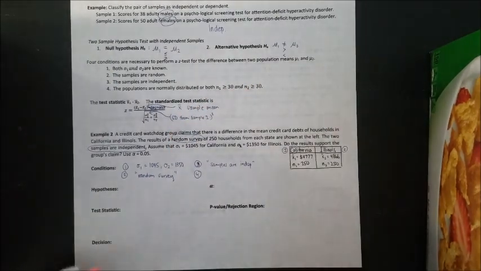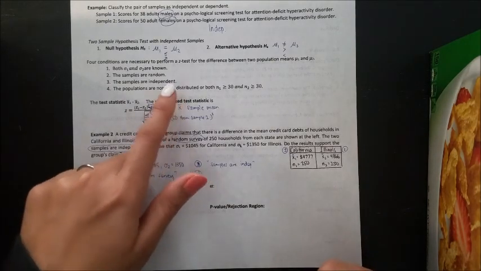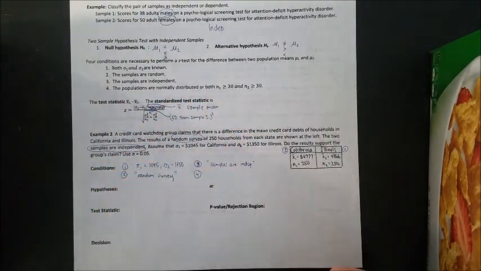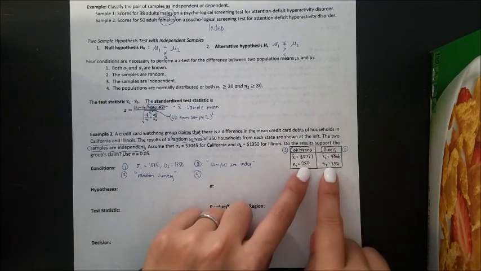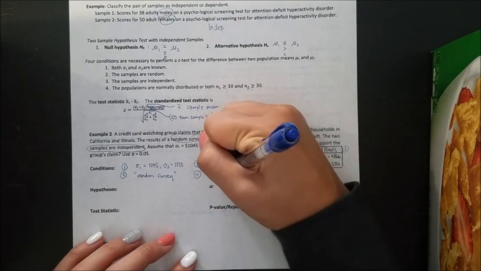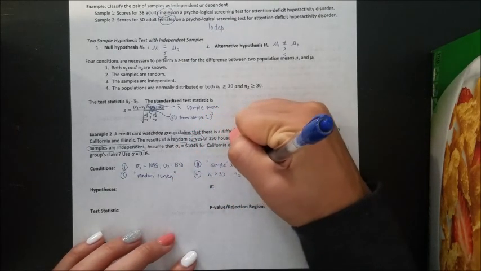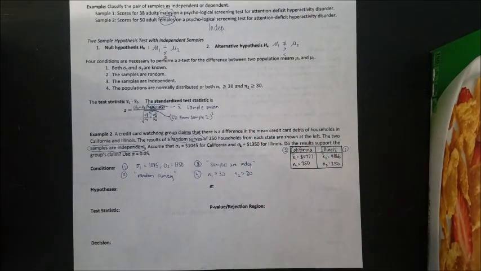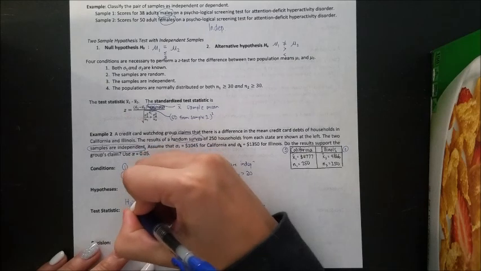And the check for number 4 is that it either has to say normally distributed in the problem or both the sample sizes have to be greater than 30. Well, they gave us that N1 and N2 are both 250. Both of those are bigger than 30. So we're good. Okay, all our conditions are met, so let's start writing our hypotheses. We have H0, HA.